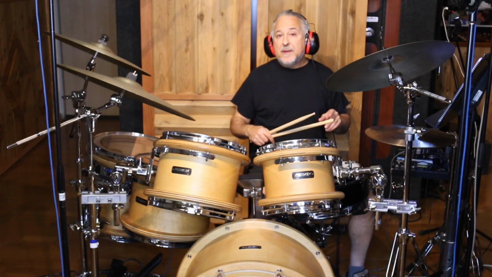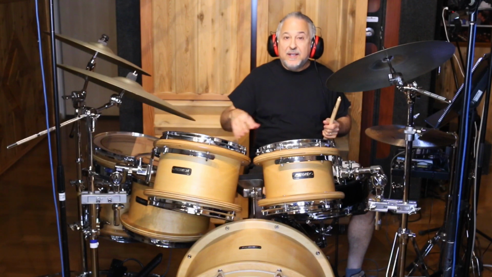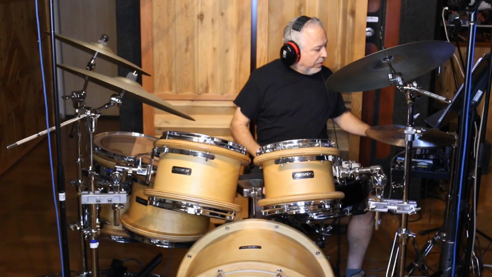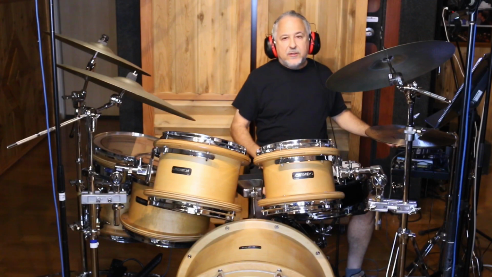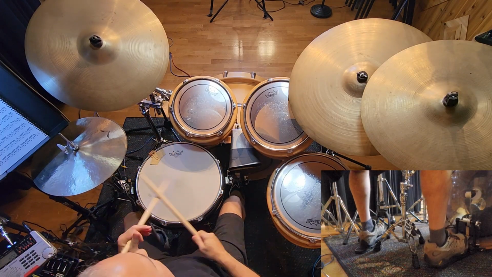Now for funk, what I like to do is combine all those things that I just did. So that can get a little more notey. So if we go back to our original tempo, so you have a reference here, 120. So I'll play a few of these fills. 1, 2.